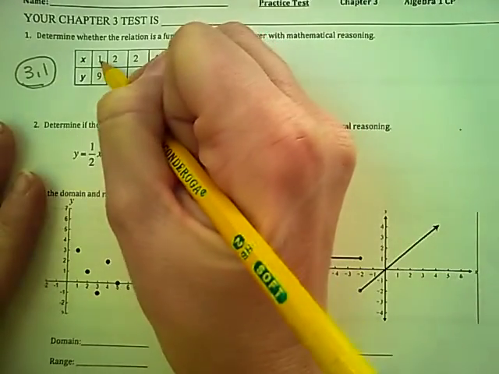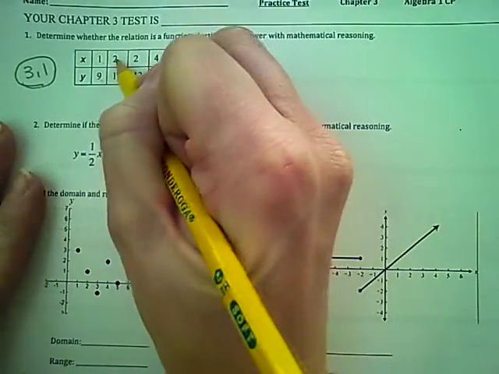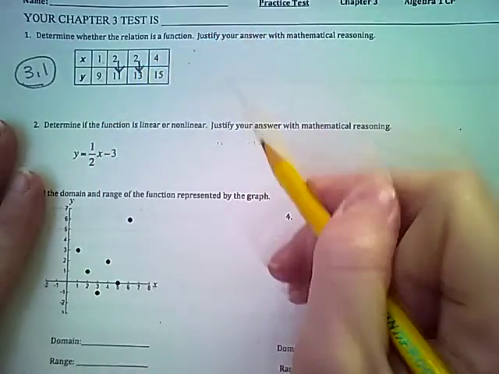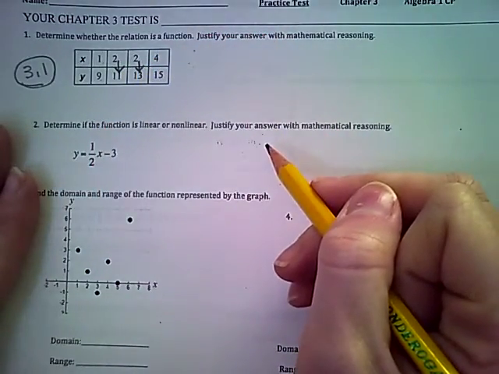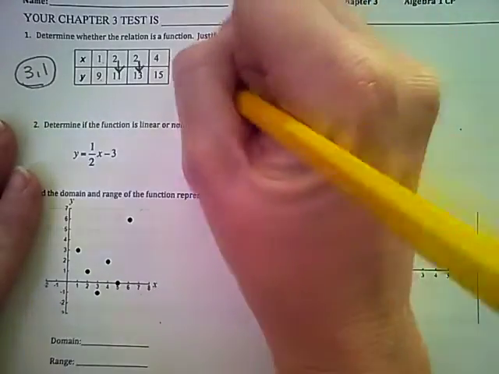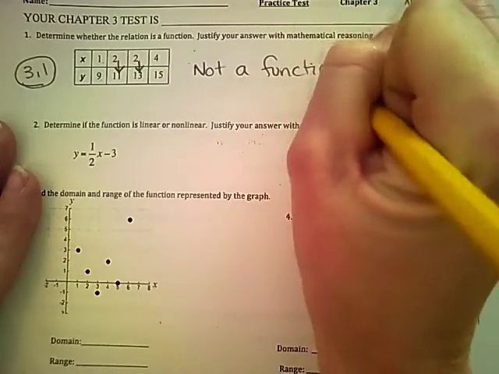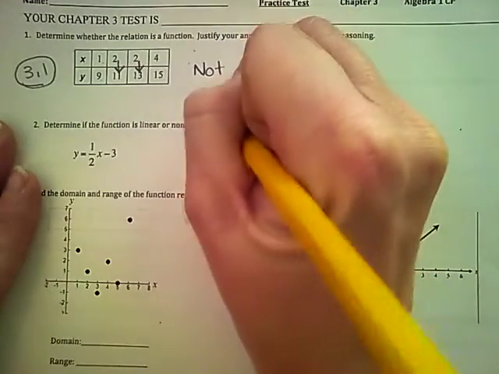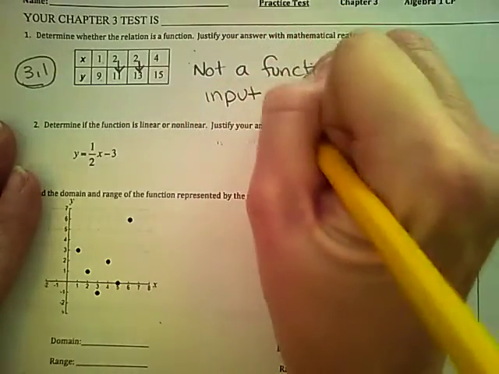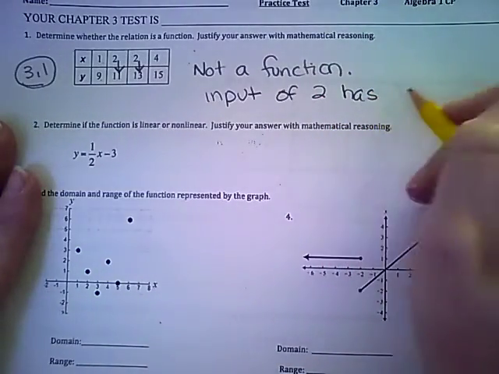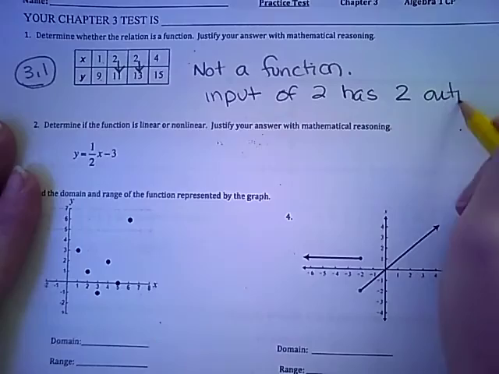Yes, so let's check. Input of 1 has an output of 9. Input of 2, output 11. Input of 2, output of 13. Is that a function? Not a function. Input of 2 has 2 outputs.